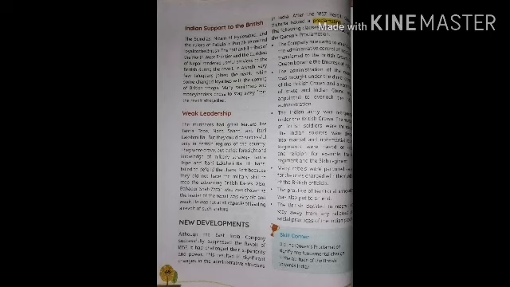The administration of the country was brought under the direct control of the British Crown, and an Indian Council was appointed to oversee the Indian administration. Means all the administration was now to be looked after by the Britishers, by Queen Victoria and her assistants, and not by the Company.